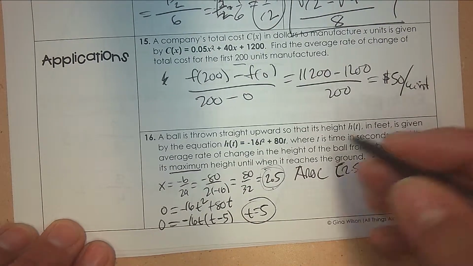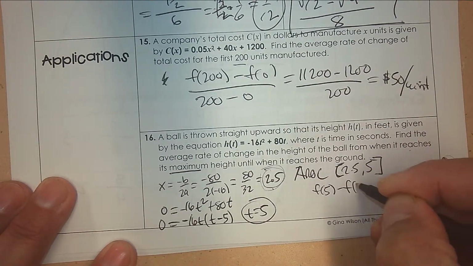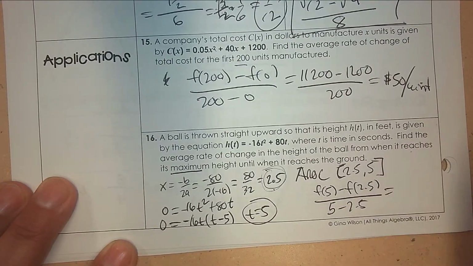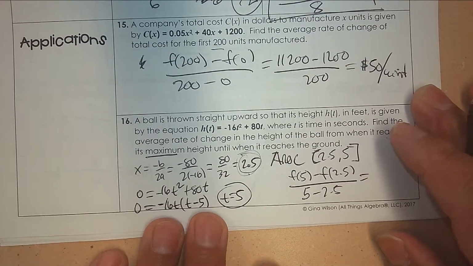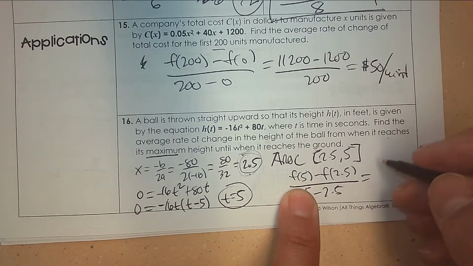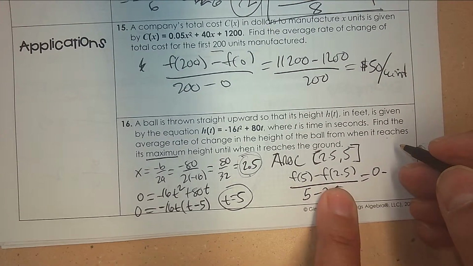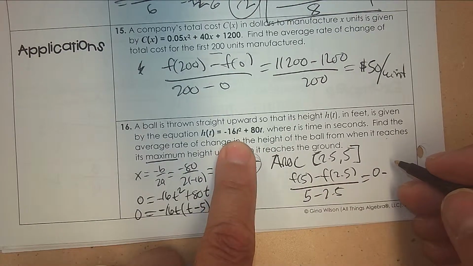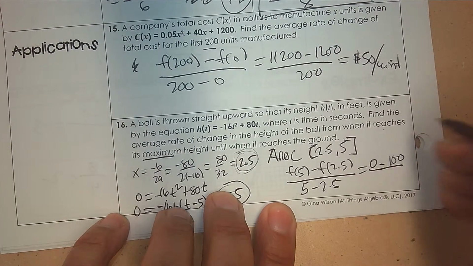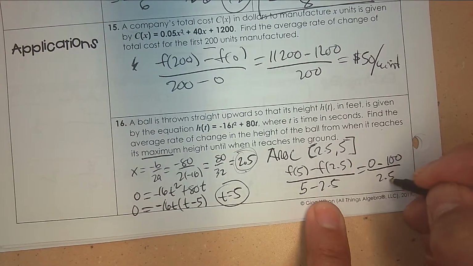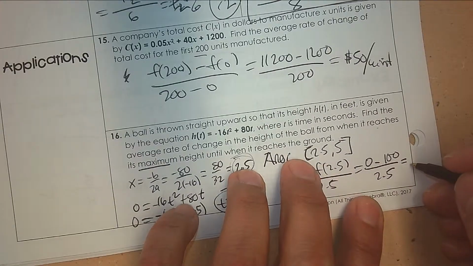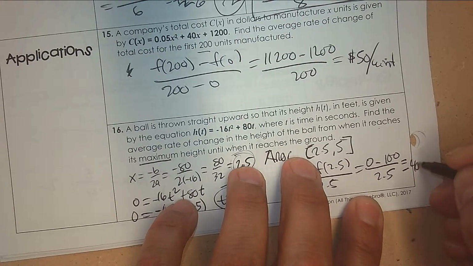So what's the setup? F at 5, subtract F at 2.5 divided by 5 minus 2.5. So F at 5, we know the height there is 0. At 2.5, if you plugged in 2.5 for t and you solved it, it would actually give you your maximum height, which is 100. And then the denominator is 2.5. So 0 minus 100 divided by 2.5 gives you 40. And the answer is actually negative 40 feet per second because it's falling.